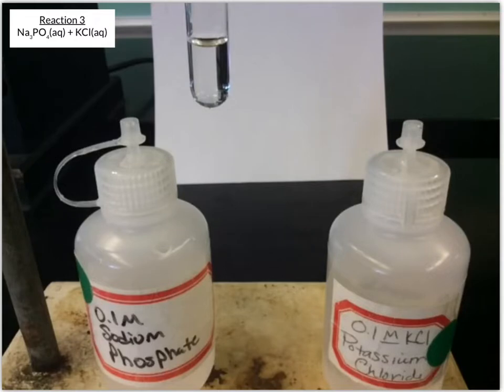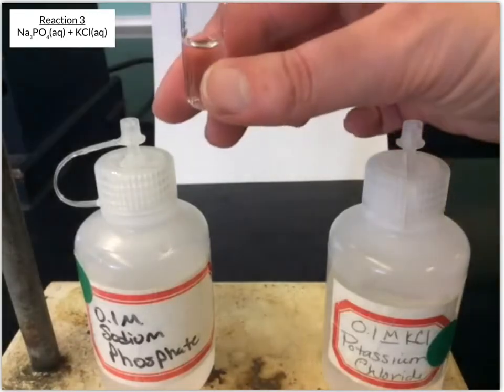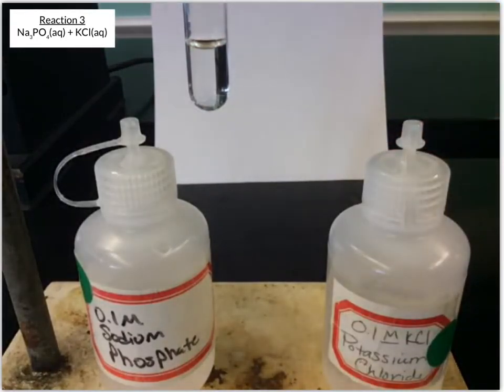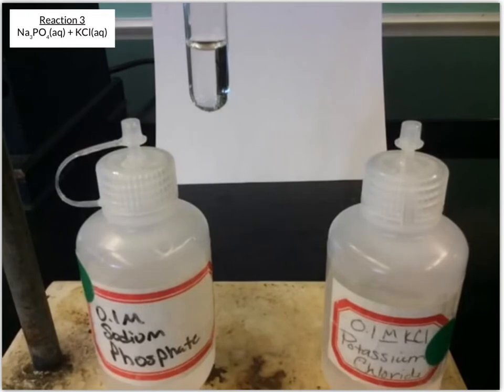Okay, so we started with 2 clear colorless solutions, and it looks like we still have a clear colorless solution. And so it doesn't appear that anything happened and there weren't any bubbles formed or anything like that. Just when we first mixed that, and also the test tube is not warm or anything. So based on the observations, it appears that nothing has happened. Now you can still look at the actual substances and predict should something actually be happening that is unobservable.